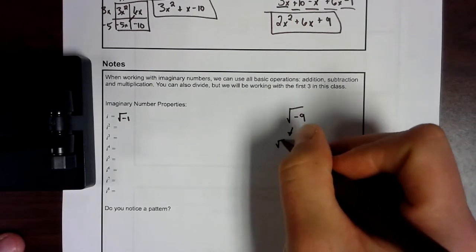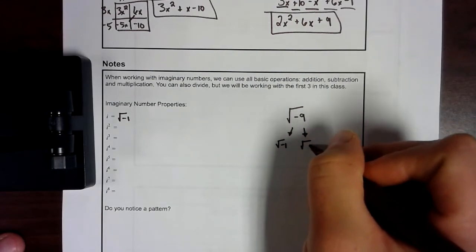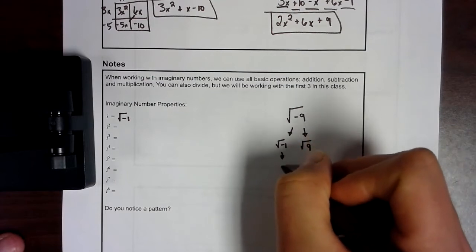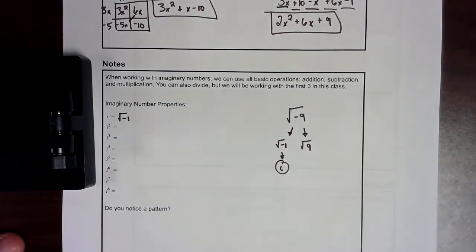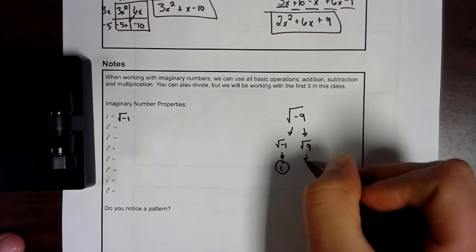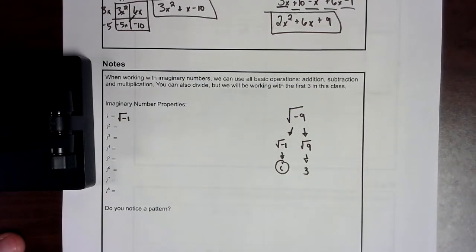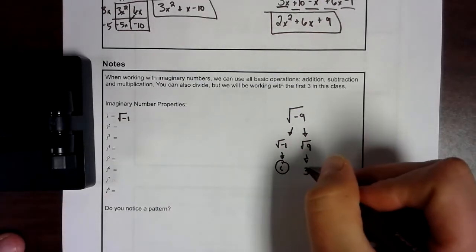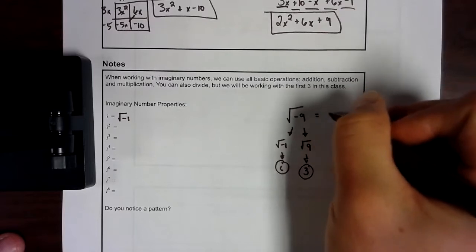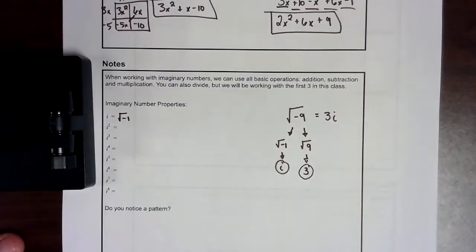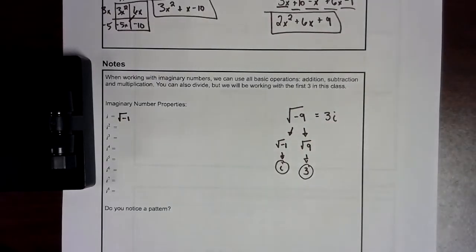And now what we're going to do is take out that negative 1 or factor it out, which brings in that i, or the imaginary unit. And then we can take the square root of 9, which is 3. So instead of us saying that root negative 9 is not a real number, now we're going to simplify that down to be 3i. So that's really the point of us introducing this i, is that it now allows us to take square roots of negatives and allows every quadratic or every polynomial to have solutions.